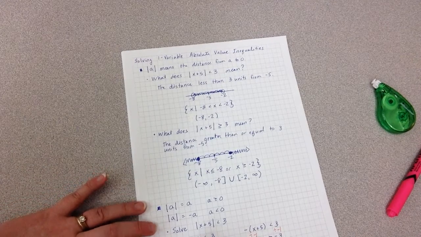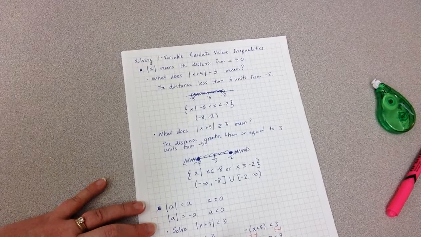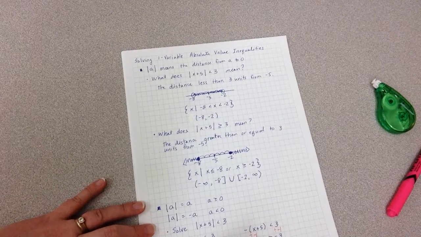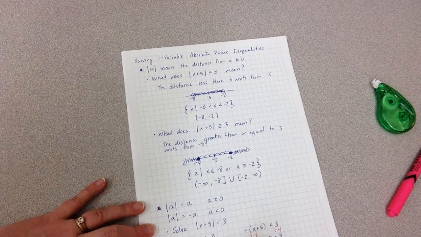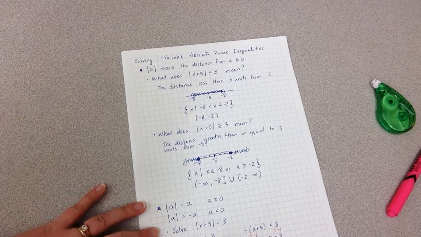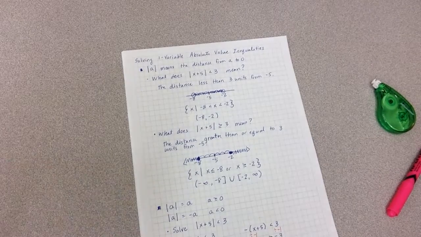So I can then write this answer as set notation, x such that negative 8 is less than x is less than negative 2. Or I can write it in interval notation from negative 8 to negative 2.